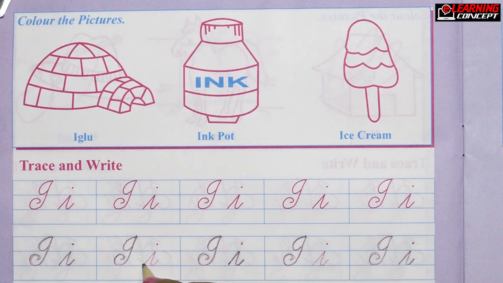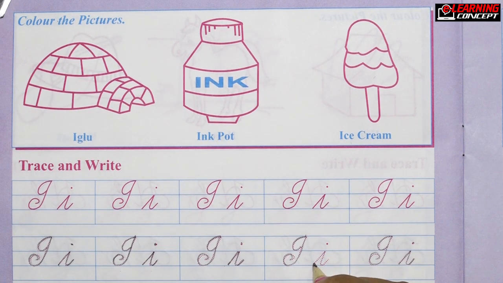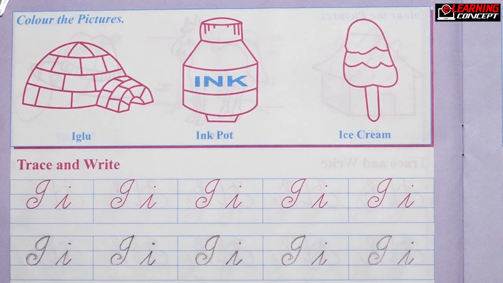This is capital I. Now small I. Put your pencil third line and go up, second line make slanting line, and second line to go down, third line turn. This is small I. Put your pencil third line and go up, second line make slanting line, and second line to go down, third line to turn outside. This is small I. You have completed this page.